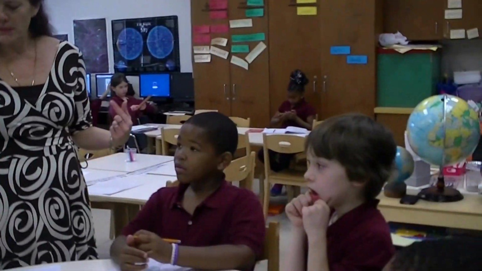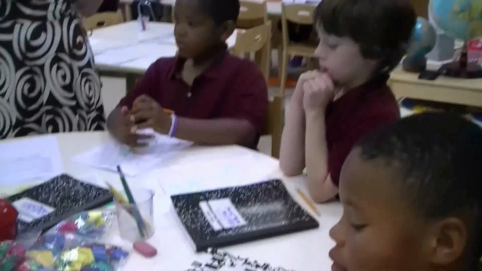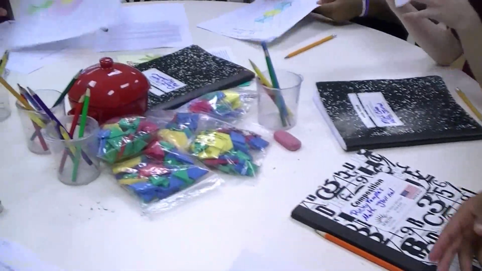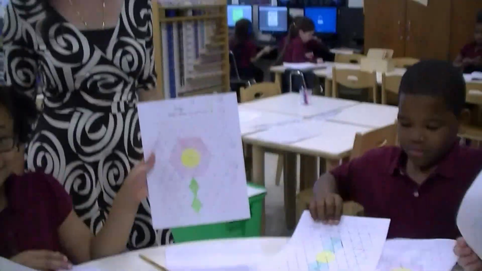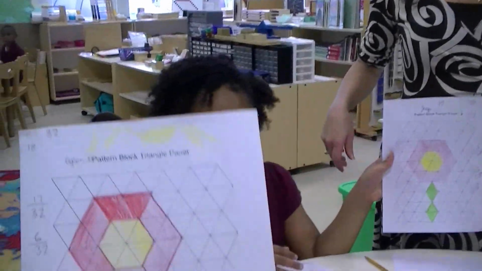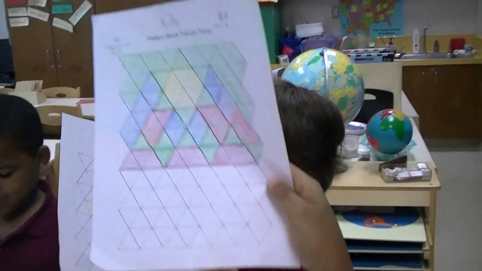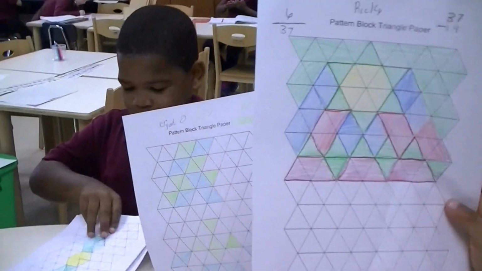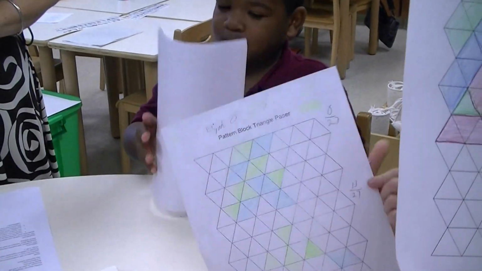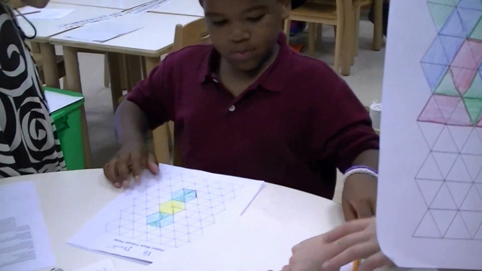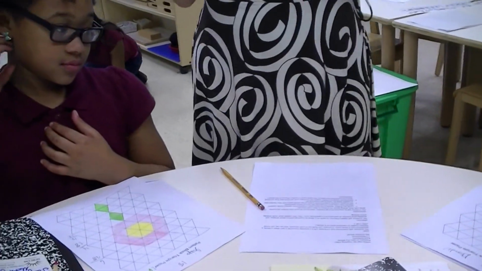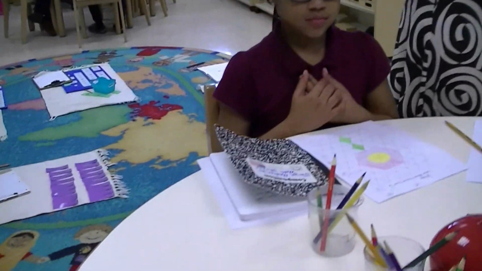So the children have already drawn some pictures using pattern blocks. Guys, show them your pictures. Alrighty, and what we're going to do now is look at these pictures, and they are going to decide what fraction of their picture is blue. What fraction of your picture is blue? How do we find that out? What's the first thing we need to do?